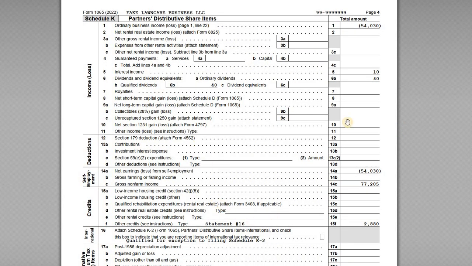So when we look at Schedule K, line 1, that is the amount flowing from page 1. So the minus 54,030, that's coming from page 1 of the 1065. The rest of these items are those separately stated items, right? So we can see here things like rental income, guaranteed payments, dividends, capital gains, etc. All of this stuff is not included necessarily in page 1. It's separately stated here on Schedule K.